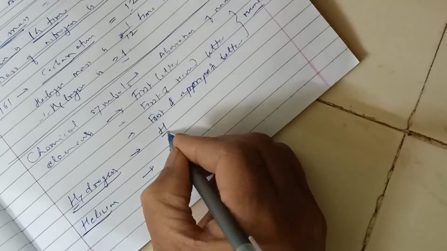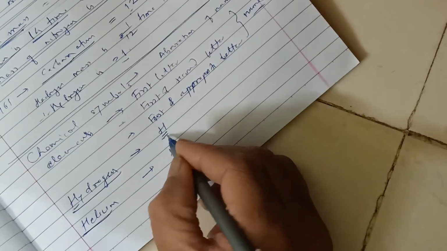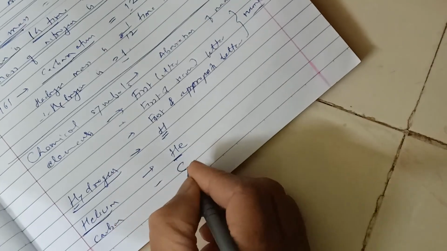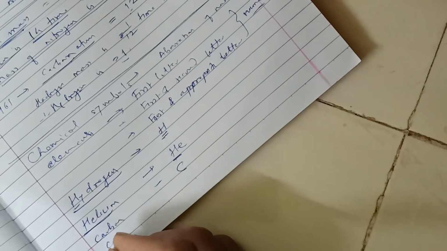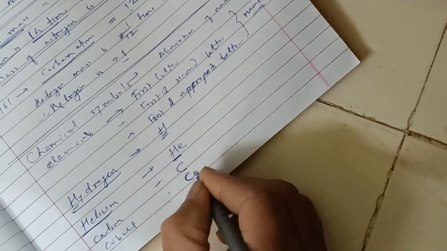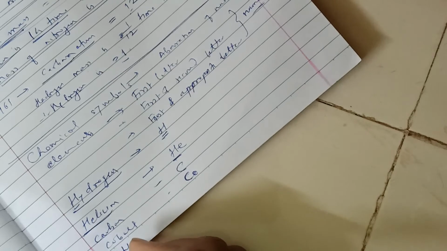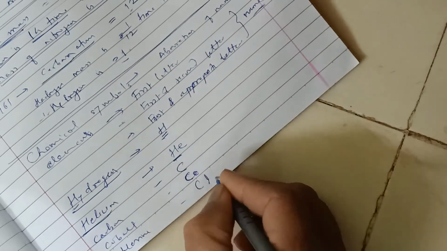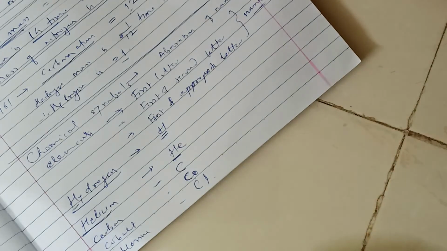The first letter is always written in capital. For carbon, C, right? Then for cobalt, Co, C and o. Then for chlorine, there is the C and a small letter l, Cl.